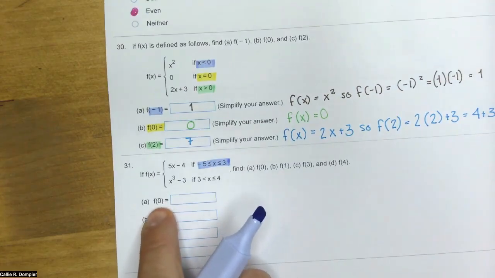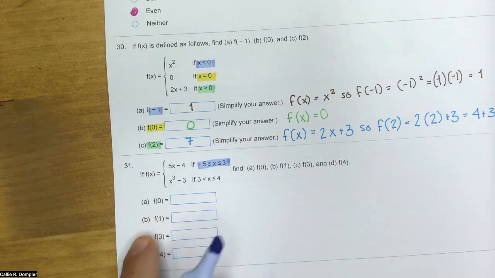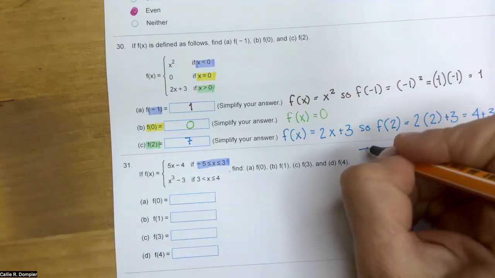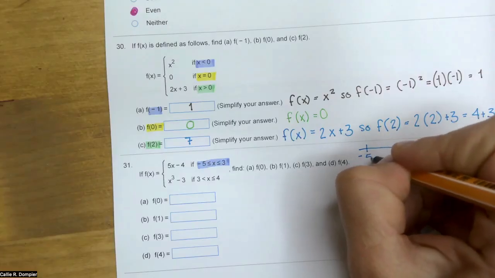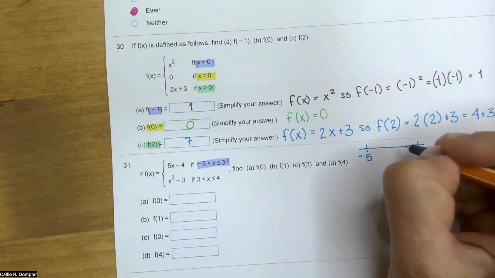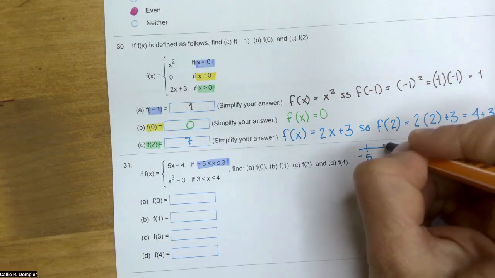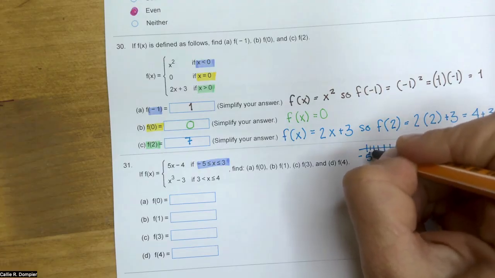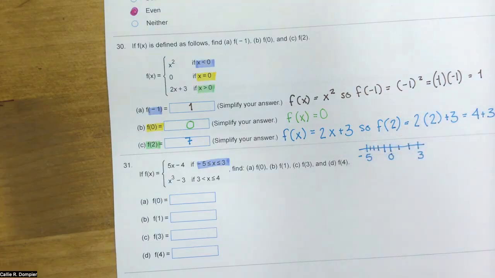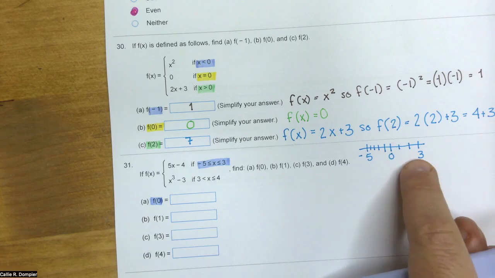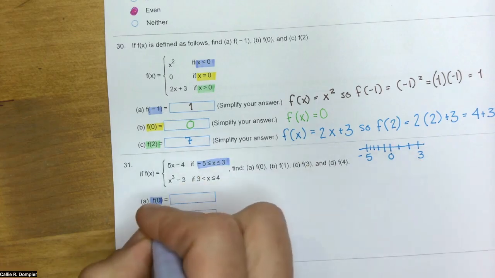Is 0 between -5 and 3? It is, right? Here's -5. Here's 3, 2, 1, 0. Uh-oh. 1, 2, 3, 4, -5. Is 1 between -5 and +3? It is.